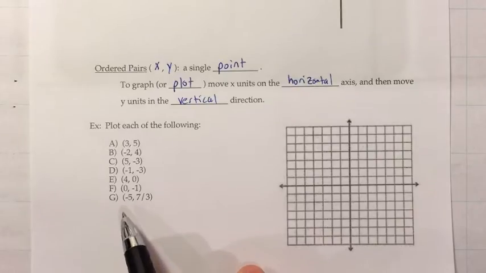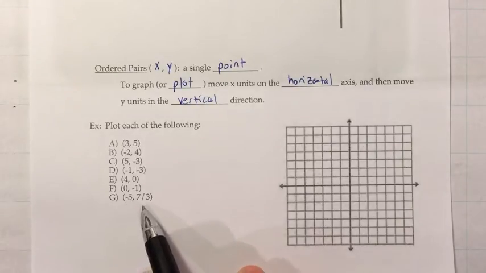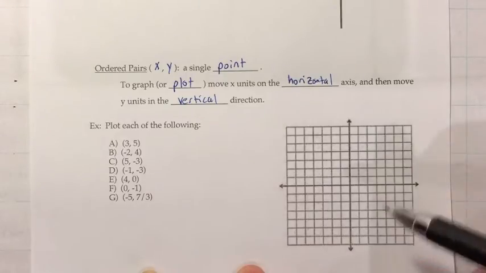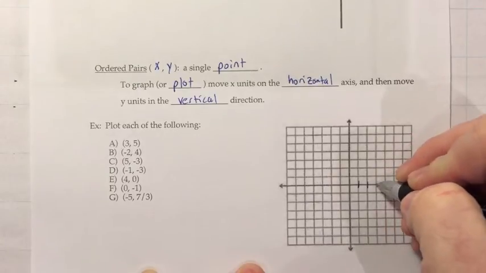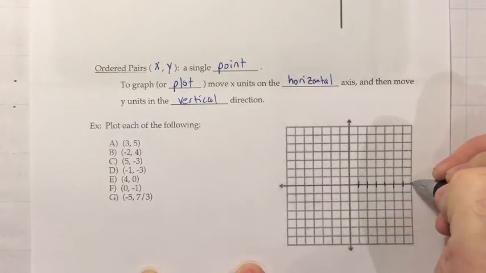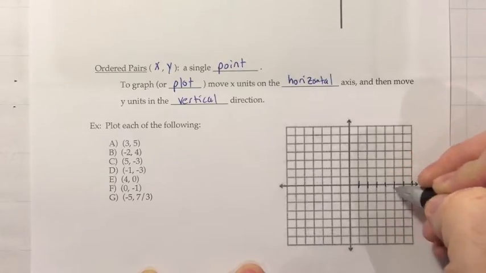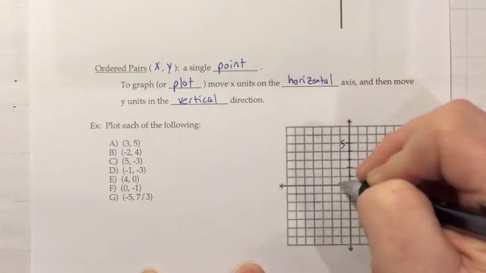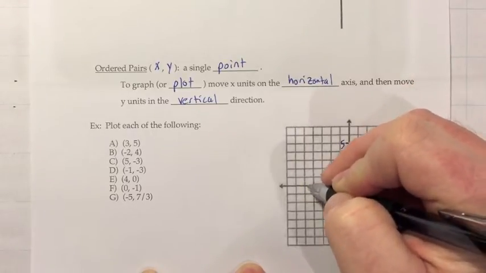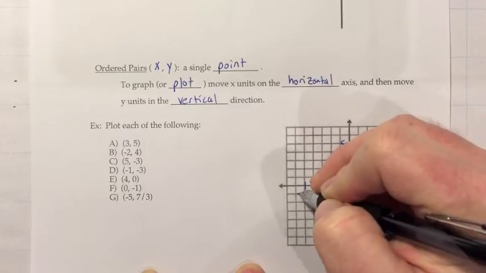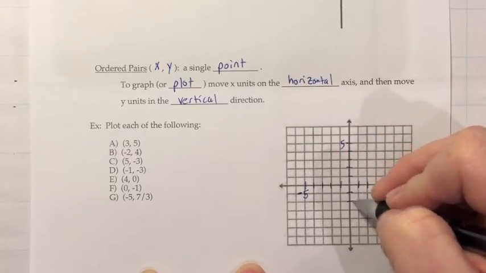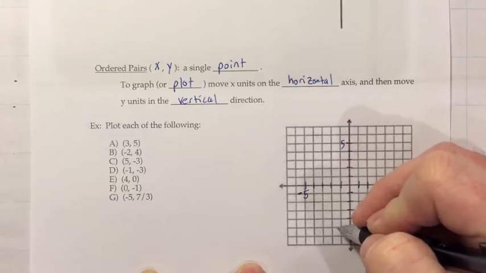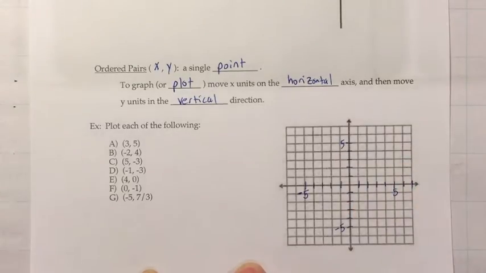It looks like the biggest number we have here is maybe a 5 or the negative 5. The 7/3 is actually 2 1/3, so that's smaller. So all these would fit on a scale of 1, so we're going to use that. I'm just going to put some tick marks on here, and then number 1, 2, 3, 4, 5, and 1, 2, 3, 4, 5. Remember the left is the negative direction, so this would be negative 5, and down is also negative. Alright, so we've set up our scale, and now we just want to plot points.